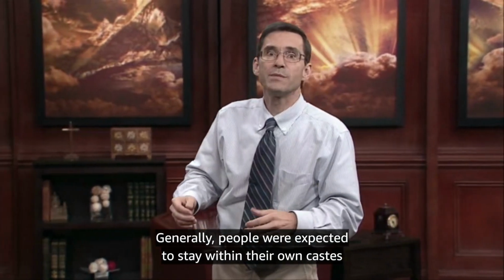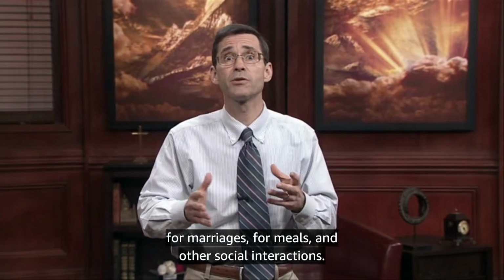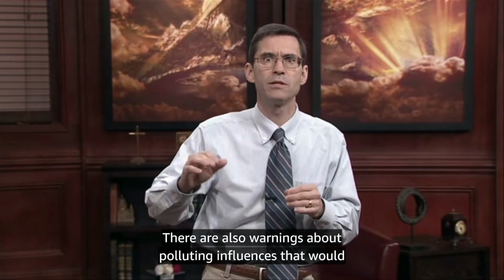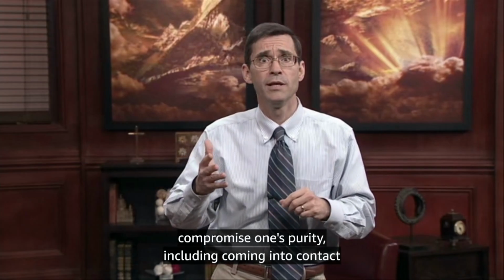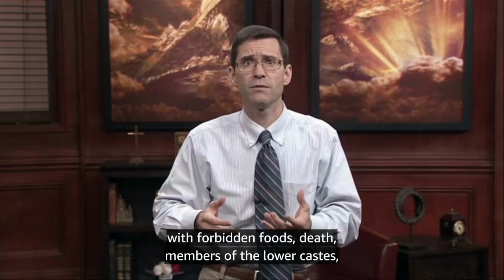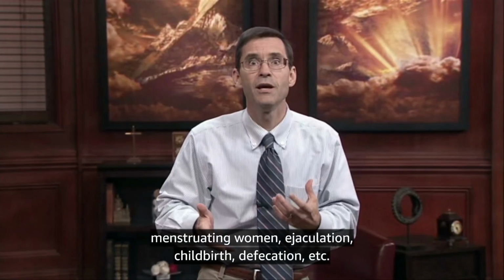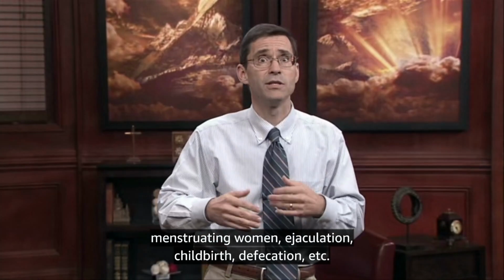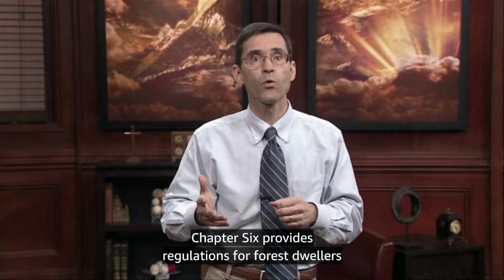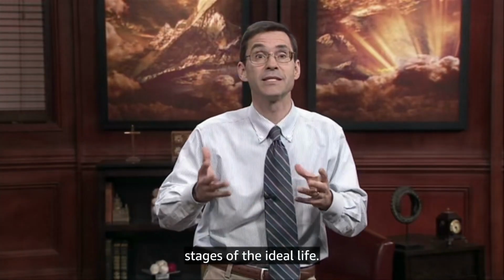Generally, people were expected to stay within their own castes for marriages, for meals, and other social interactions. There were also warnings about polluting influences that would compromise one's purity, including coming into contact with forbidden foods, with death, members of the lower castes, menstruating women, ejaculation, childbirth, defecation, etc. Chapter 6 provides regulations for forest dwellers and for wandering ascetics, those last 2 of the stages of the ideal life.